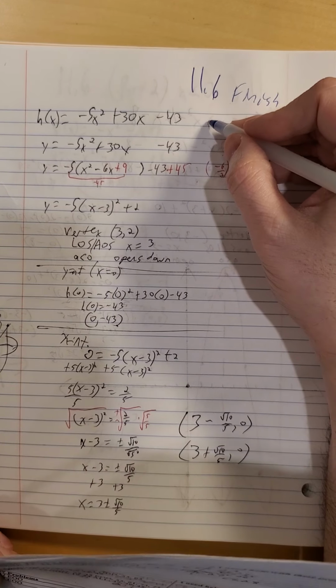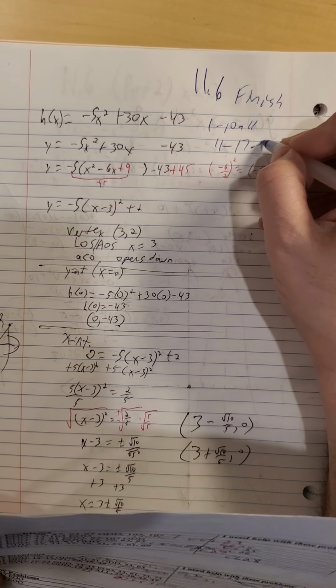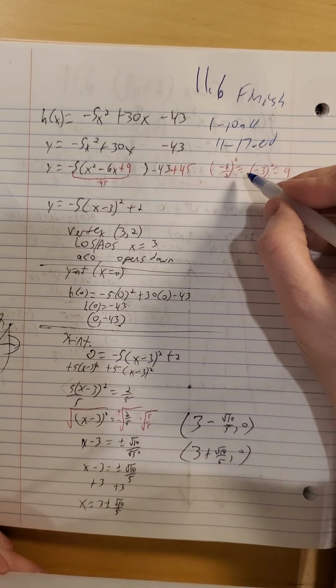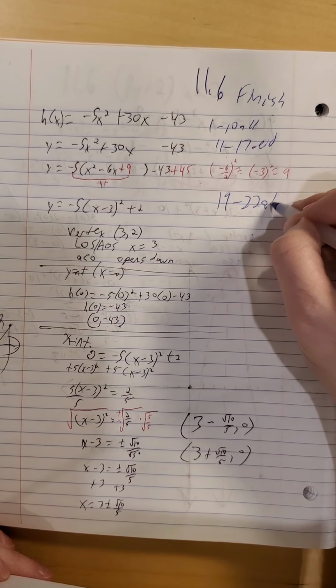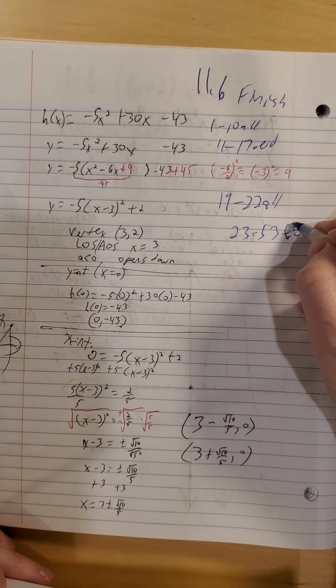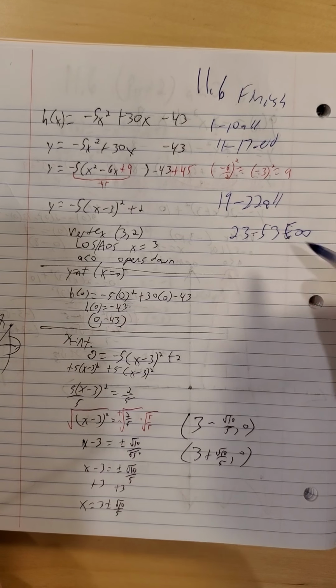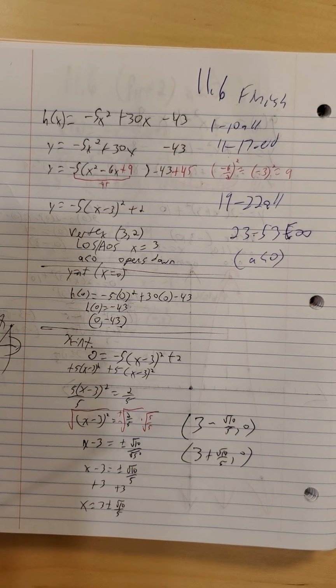So if you don't have it written from the other video, 1 to 10 all, 11, 17 odd, 19 to 22 all, and 23 to 53 every other odd. You've already done most of this, so now you're handling a less than 0.